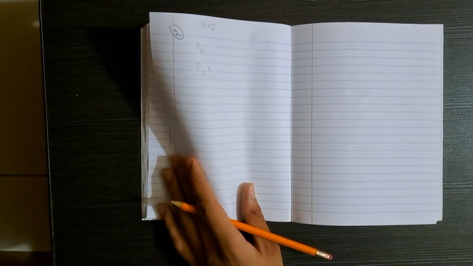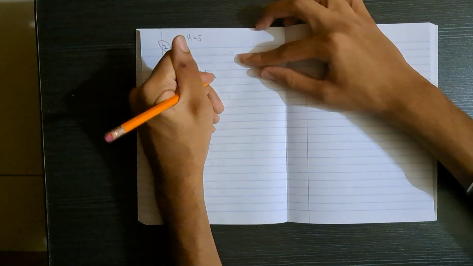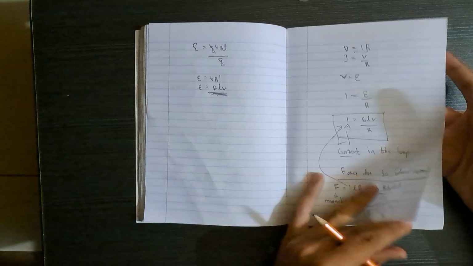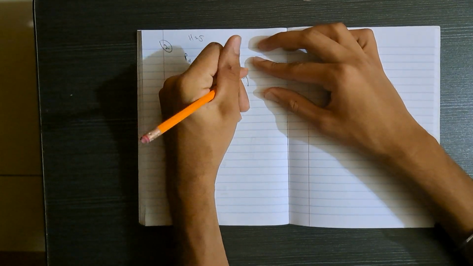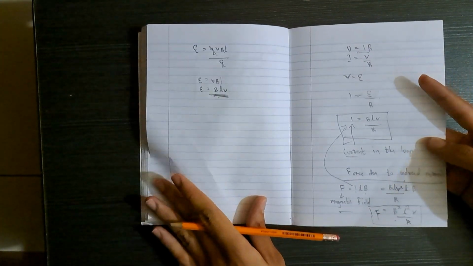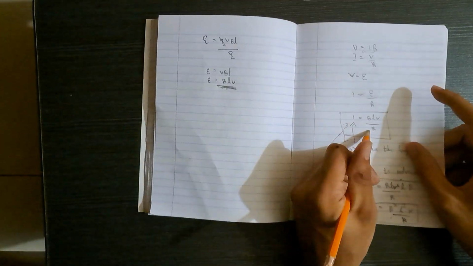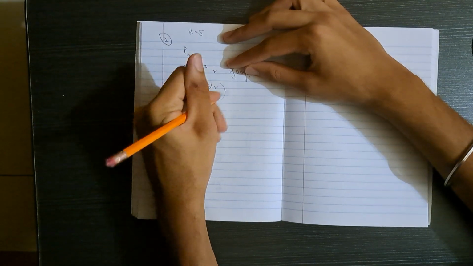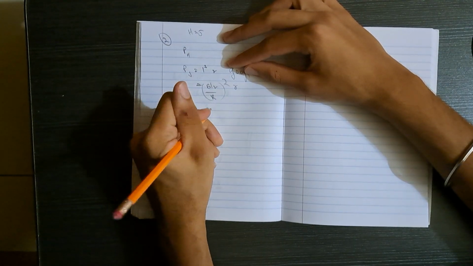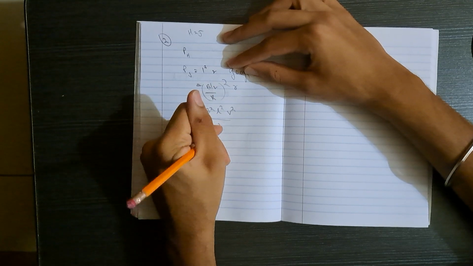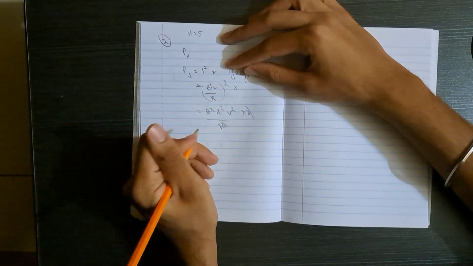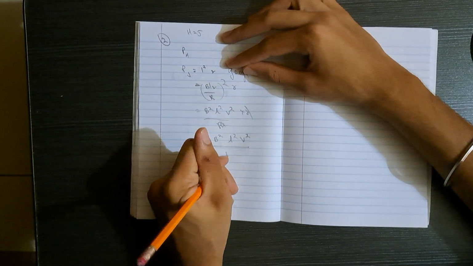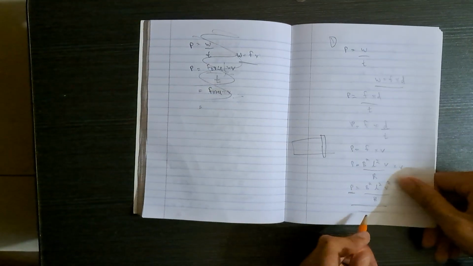The formula is I square into R. What is I? I is BLV by R, the whole square into R. So it is equal to B square L square V square by R square into R. R we can cut. So what is that? B square L square V square by R. The same formula is found here, right?